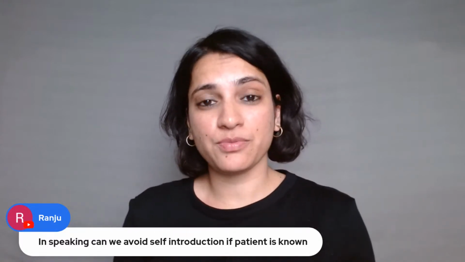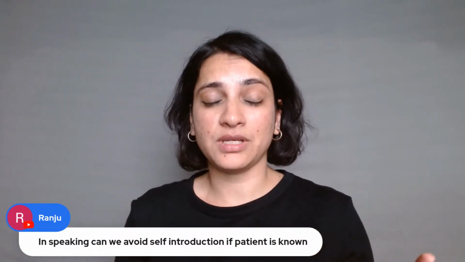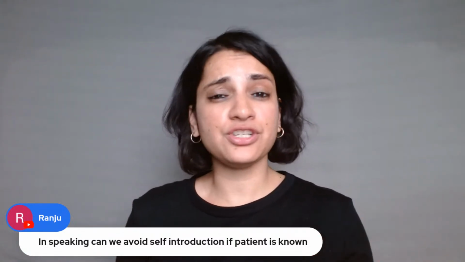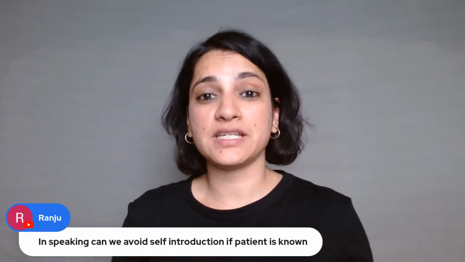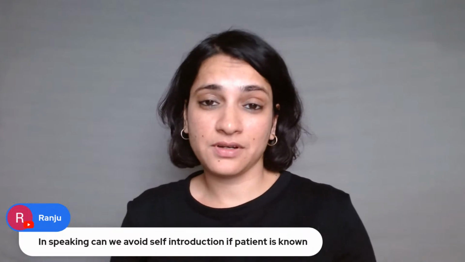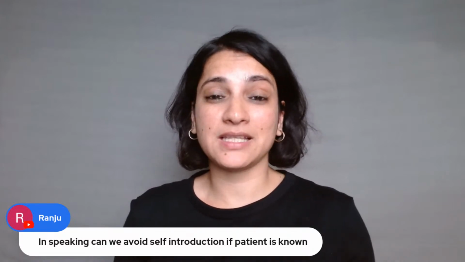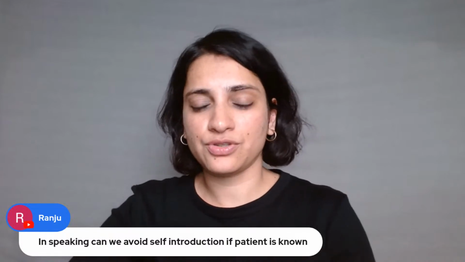If you've met the patient before, and like I said, this is clear from the background information in official OET tasks. The background information will clearly give you a sense of whether you've seen the patient before, or if it's meeting them for the first time. So if you've met them before, you don't need to introduce yourself.